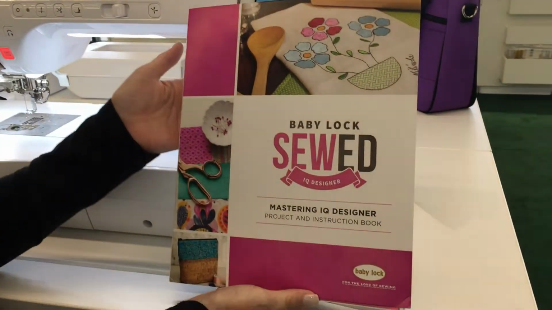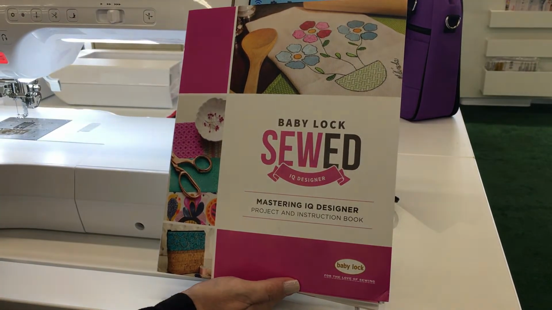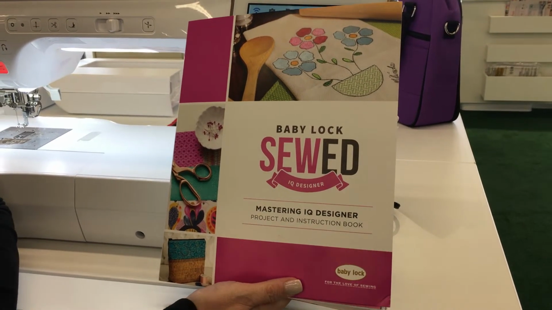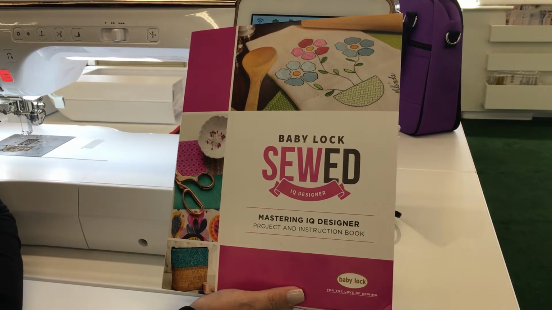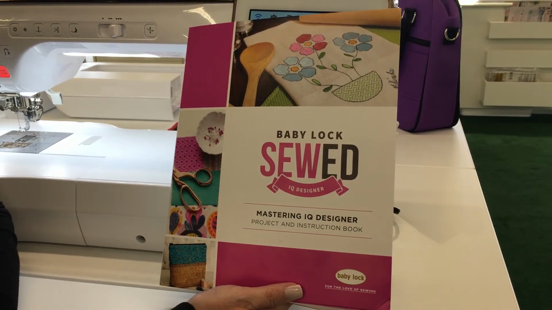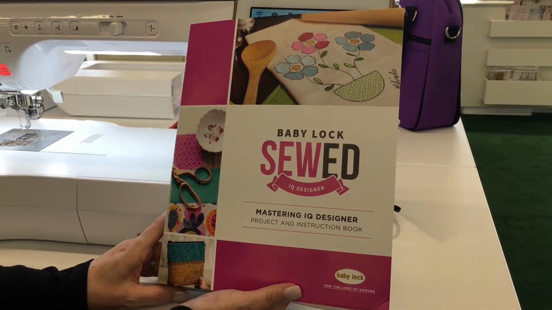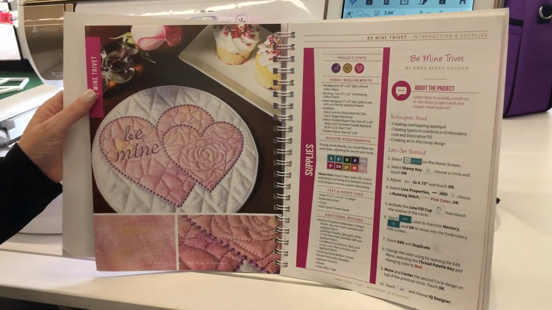But we have something now that I want to show you. We have the new Baby Lock Sew Ed IQ Designer book. It is how to master IQ Designer with projects and instructions. So if just sitting at the machine and trying to think, well, what am I going to make, and pulling things together isn't your cup of tea, you need something to give you a little bit of inspiration. I happen to find something in here that's pretty stinking cute. Look at this one. Oh my goodness.